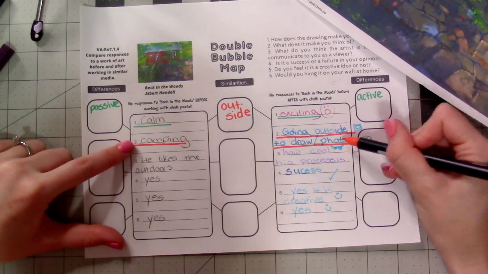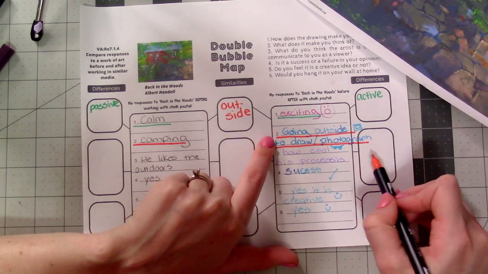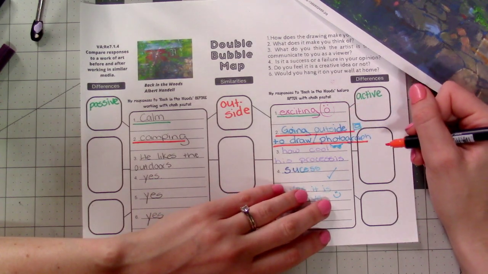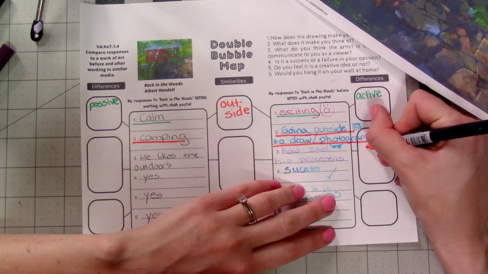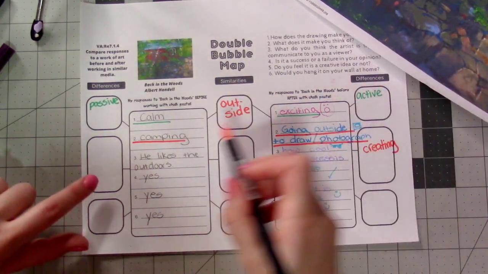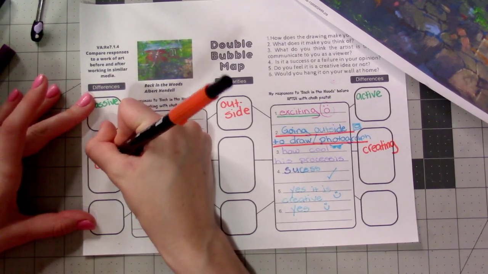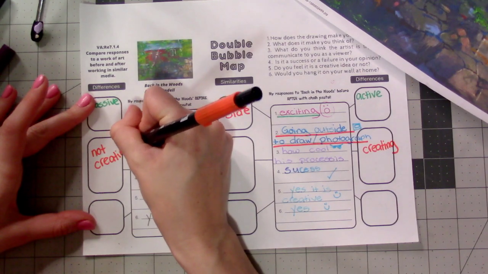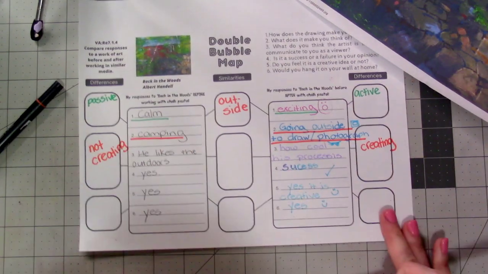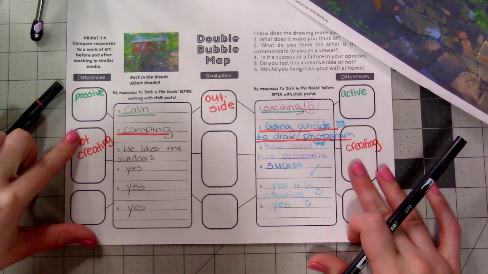And what is the difference between mine? Okay, well this one is different because again, it's active. It's creating something. And this one is not creating. Okay, and now I'm done with that color. Okay, let's do number three. We have to fill up all these boxes. So we're just going to go until all of our boxes are filled up, okay?